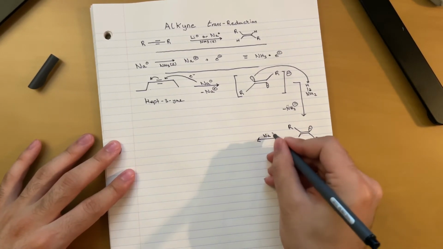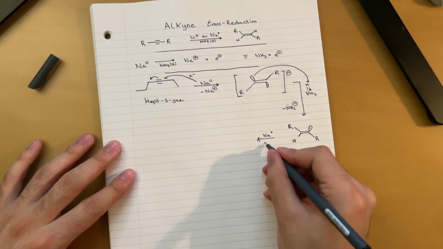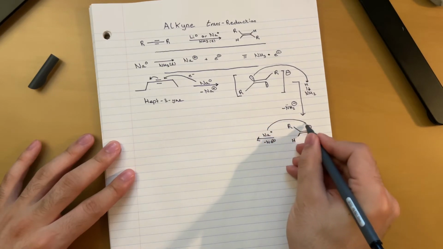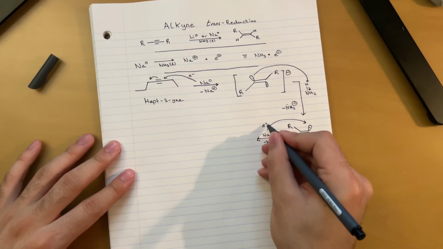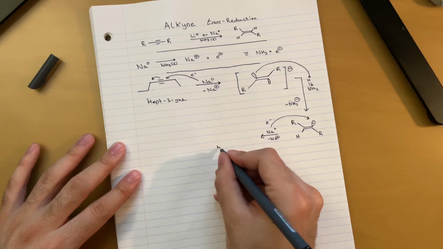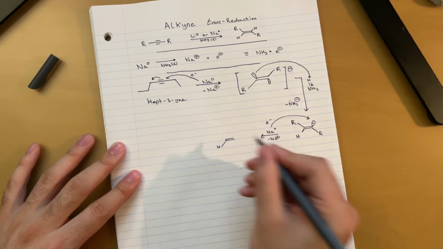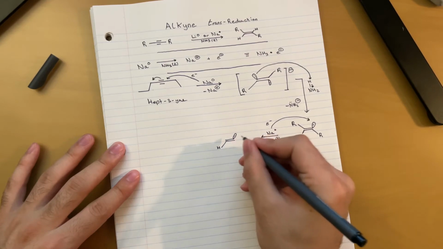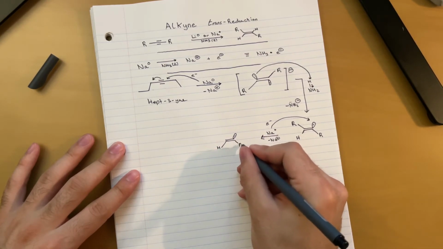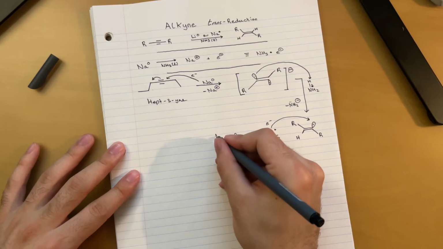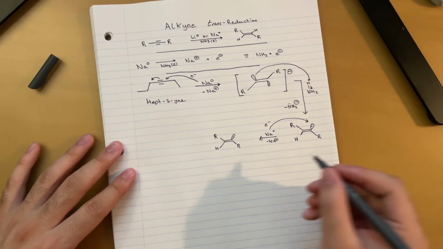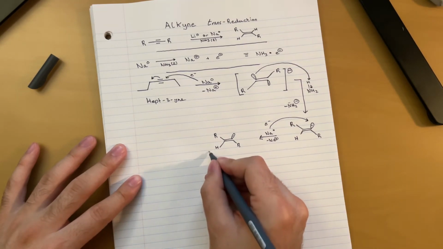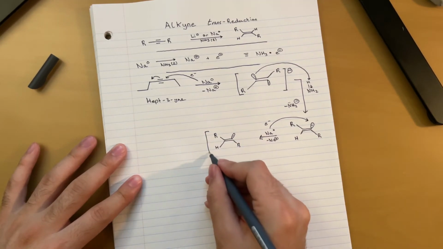And basically the rest of the reaction is the same thing repeated. So you get your second equivalent of metal to give its electron here, like this. Then you get two electrons. And it's an anion, so I'm going to put brackets.